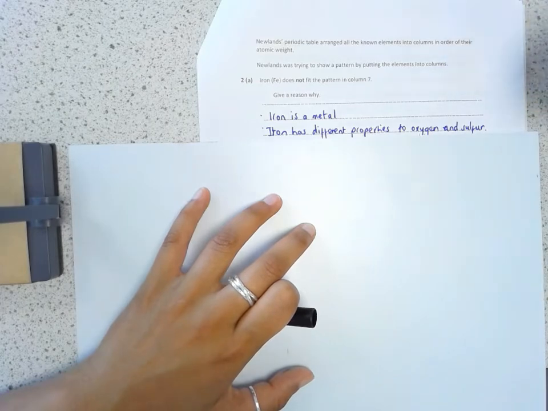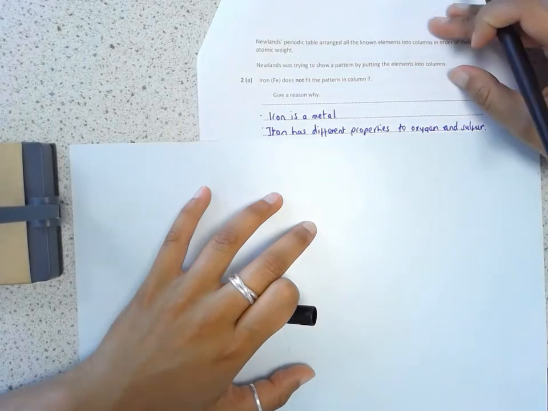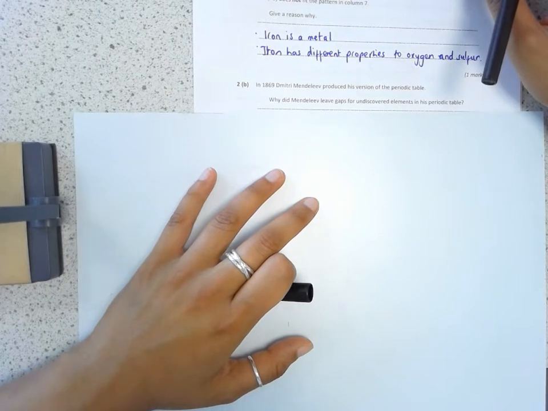Oxygen is a gas at room temperature, whereas iron is not. Iron can conduct electricity. Iron behaves in a certain way, reacts in a certain way that oxygen and sulfur don't, because it's a metal.